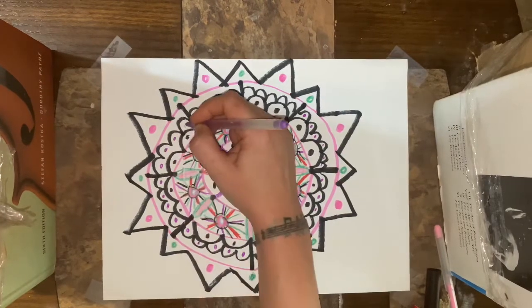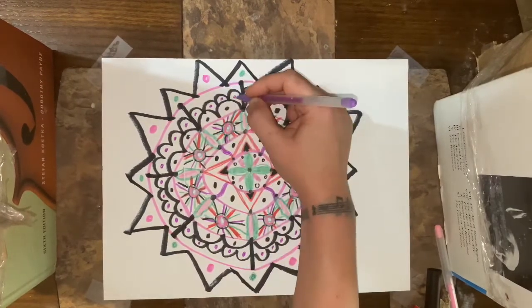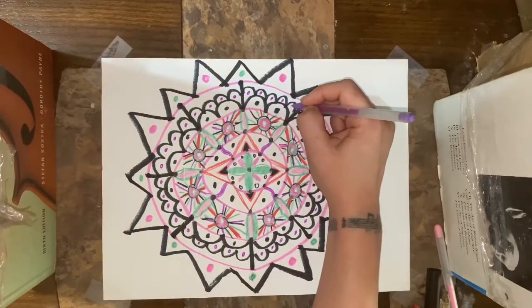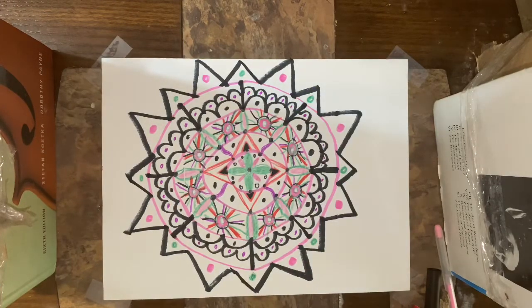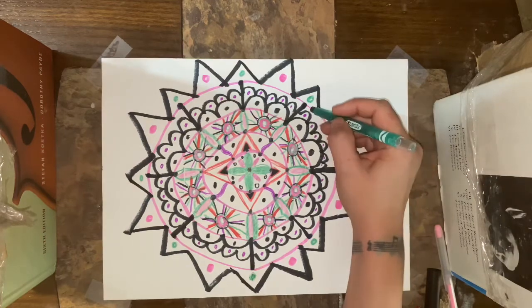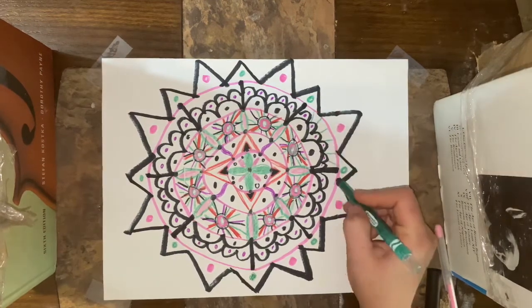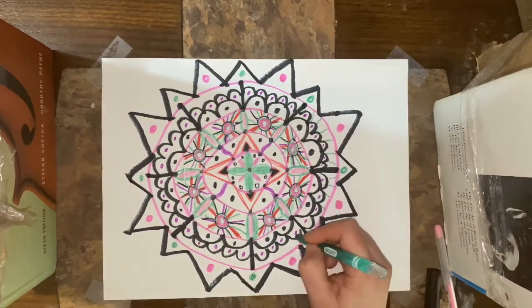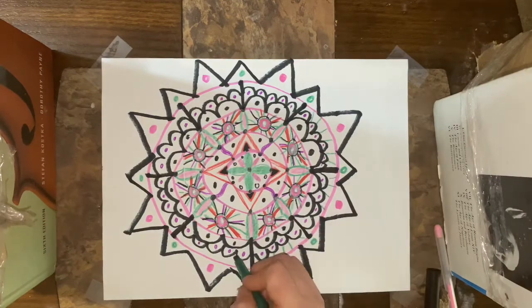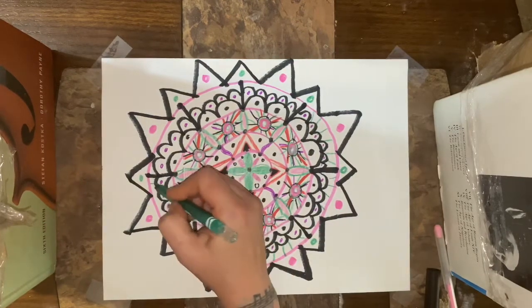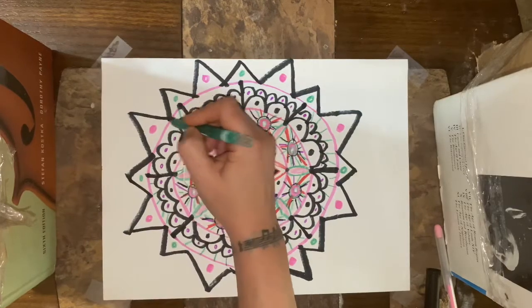And so I decided to throw some purple dots into those curved lines. And then I decided I wanted to add some more teal, so I'm putting teal lines in that section also, right above those curved lines.